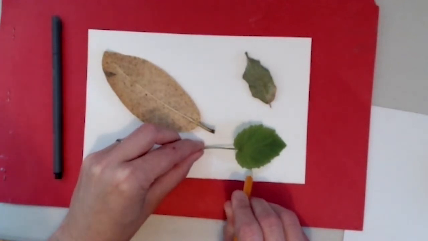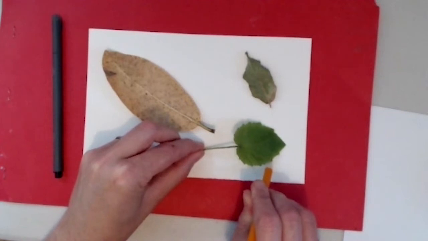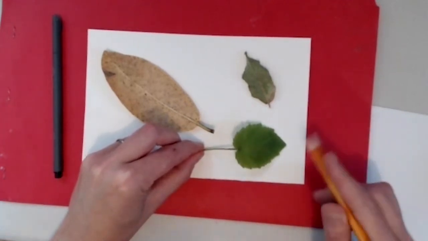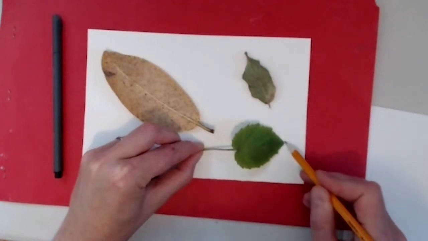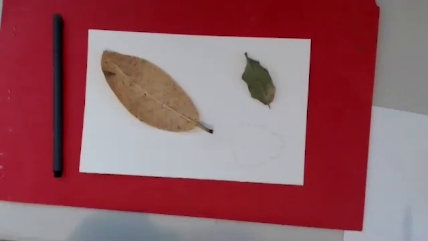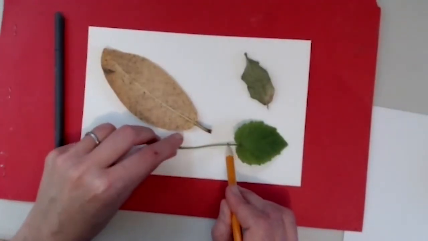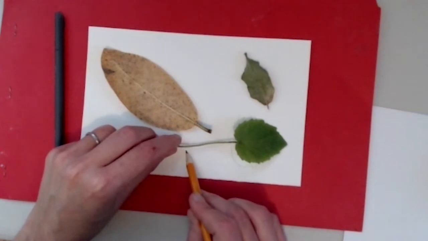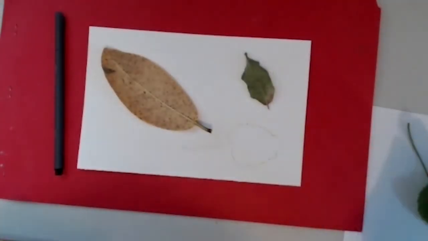I'm just looking underneath and trying to see the shadow. You may have to adjust your light for this. You could also just go around the leaf. All right, there's that. And then I want the stem because I think that looks kind of cool. Okay, a light drawing there. We're going to know that's a leaf.